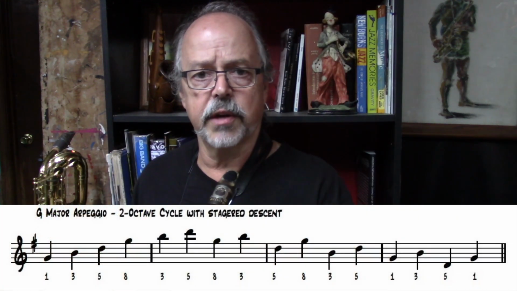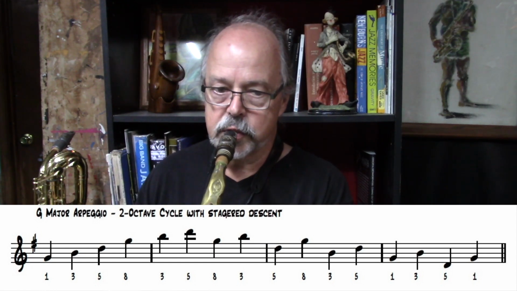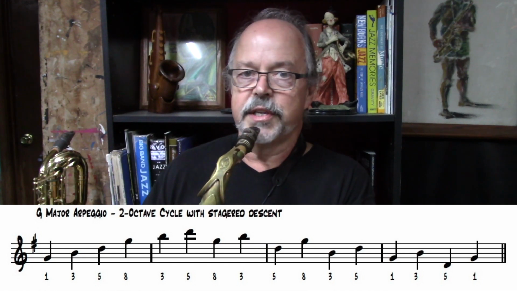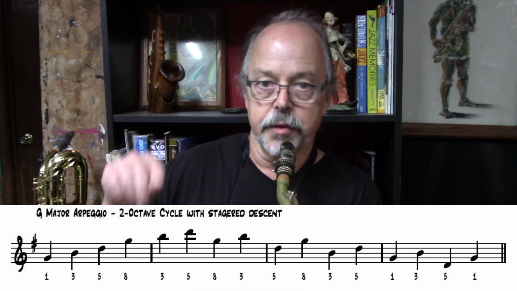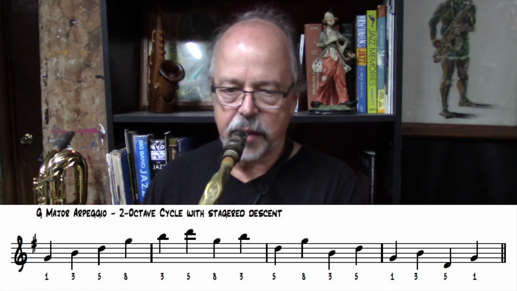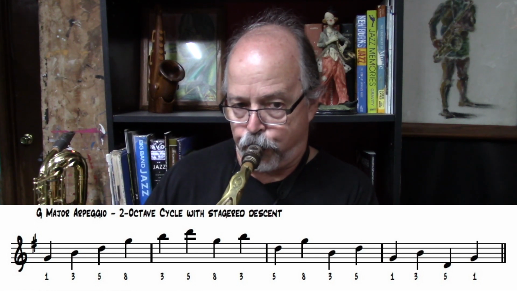And then I'd like to use a staggered descent on the arpeggio, kind of a zigzag descent like this, as we descend from the high register to the low registers. So on our ascent, we'll still use the same arpeggio. But on the descent, we're going to stagger the root, the third, the 5, the 8, just like the numbers show in the example here. The whole thing.